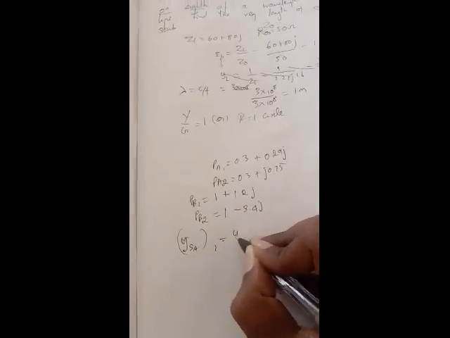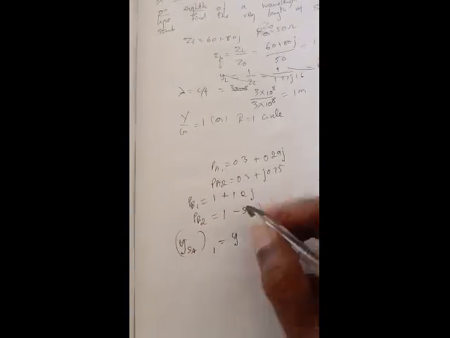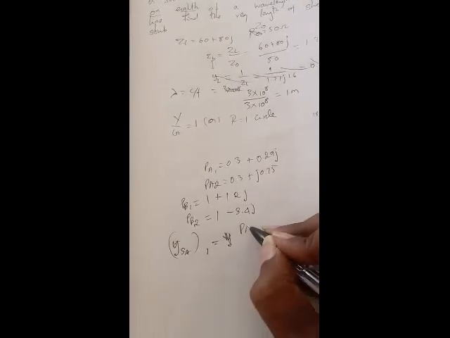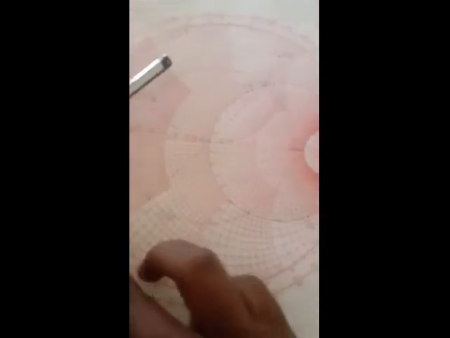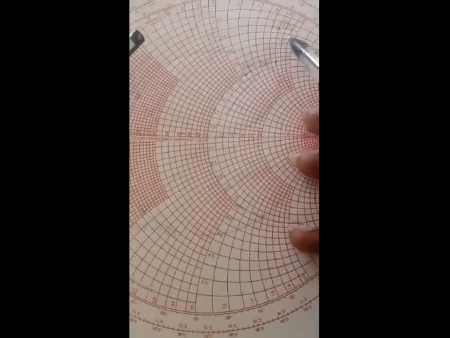That's equal to YA1. That means what? YA1 or PA1, don't worry, both are the same. PA1 minus YL. YL we already found out, is it right? We have just found out YL here. We have drawn a straight line, is it right?